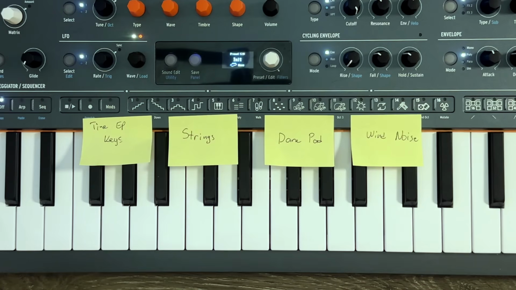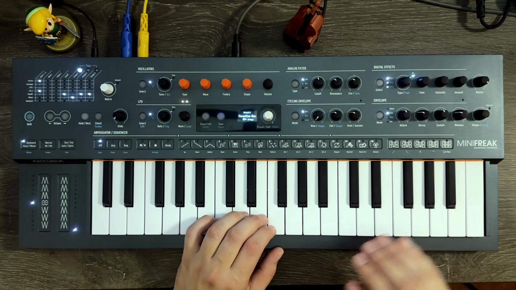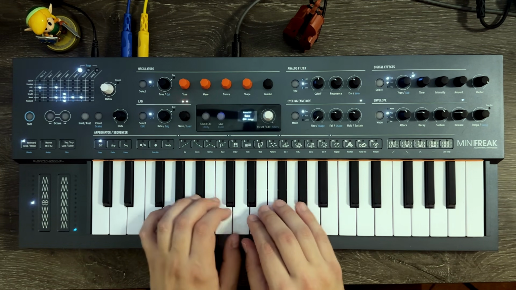Yeah, that sounds good. Next, we're gonna go with the strings. The strings are actually a very difficult thing to replicate. Nine times out of ten, what I do is I just browse the patches, filter through them, and see if there is anything there that I can utilize. That actually is gonna do just fine.